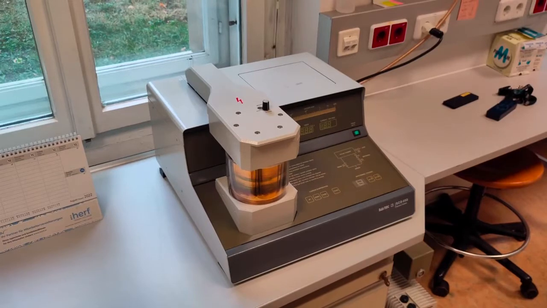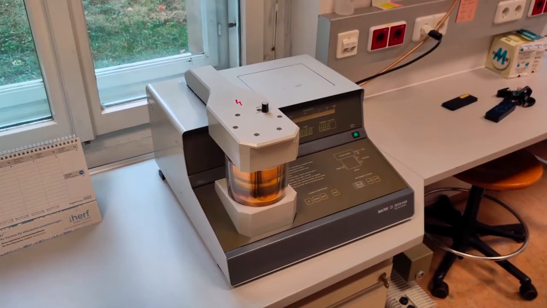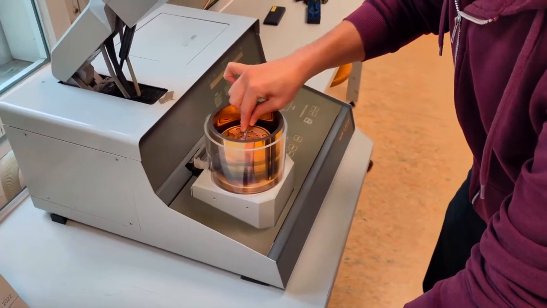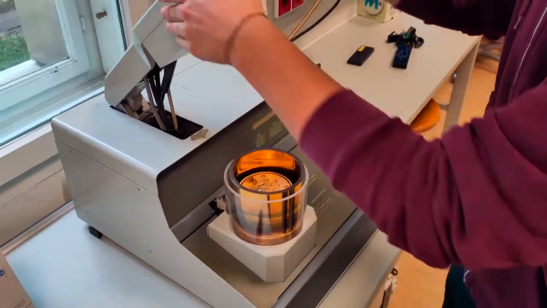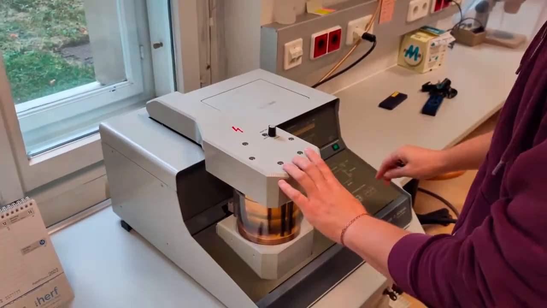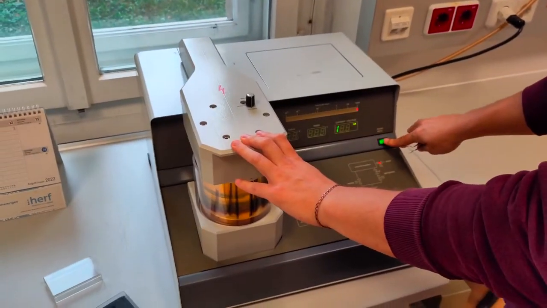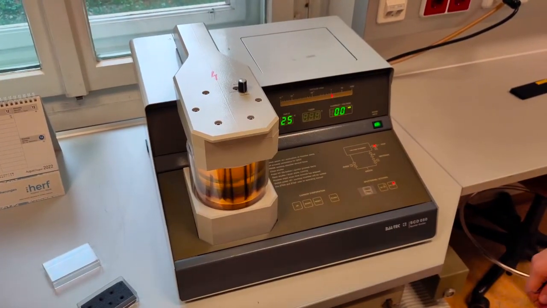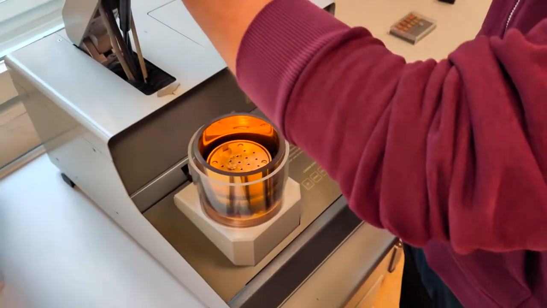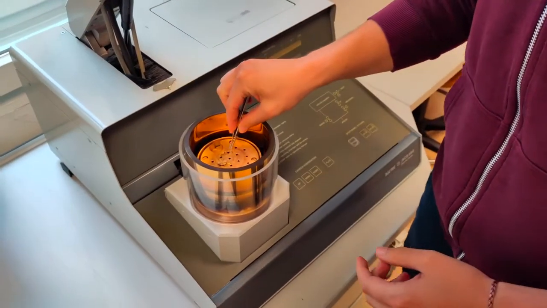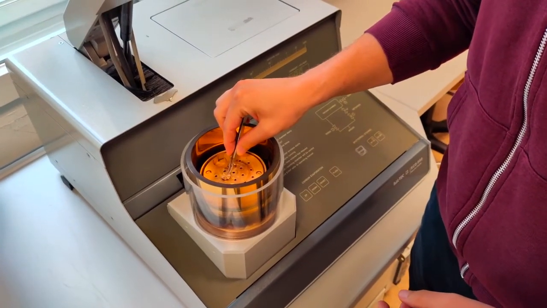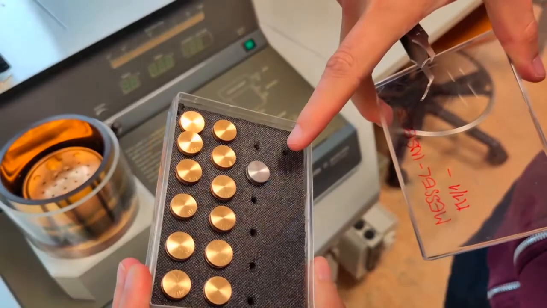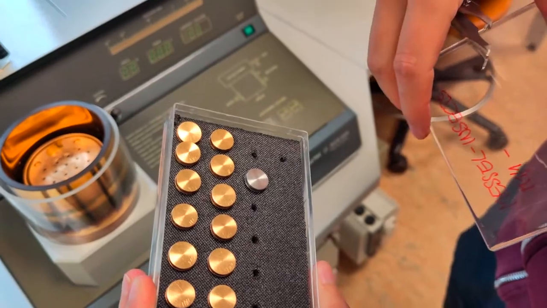What you see here is our sputter coater, and Christian will now show us how to put in the sample. So the stub that we just made is here, and we place it in the machine. So after these 3 minutes or 4 minutes, the sample is covered in gold, and the aluminum is now covered with this thin layer of gold and is now ready for microscopy.